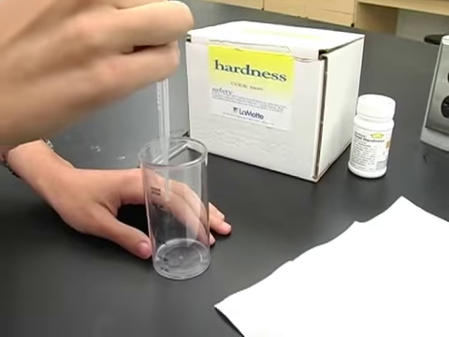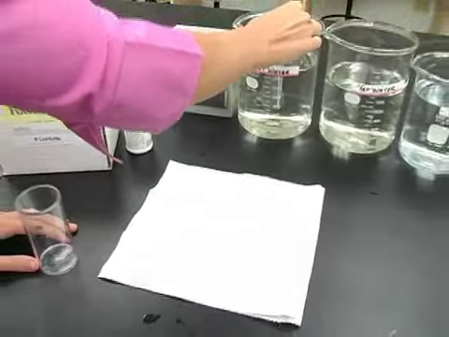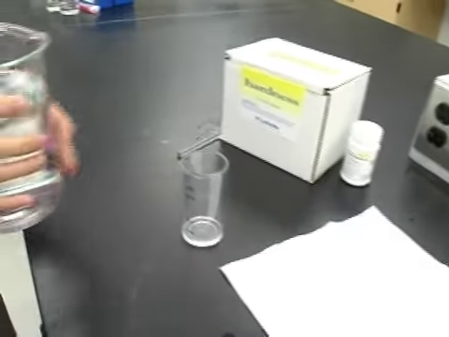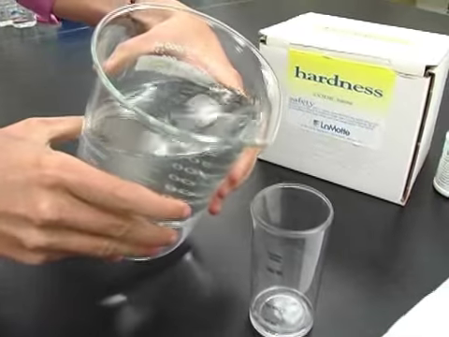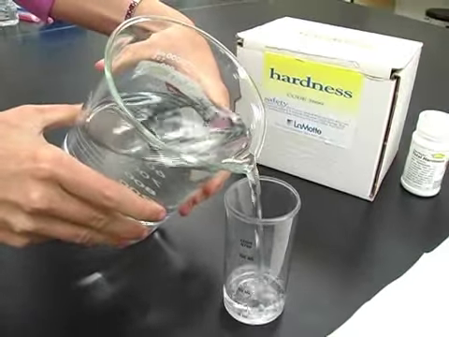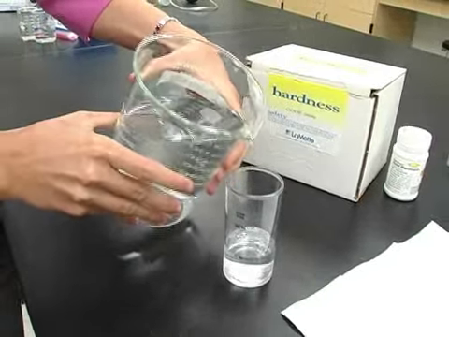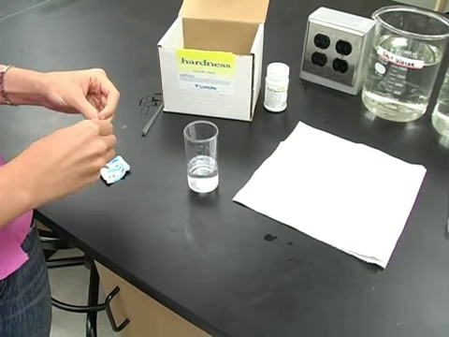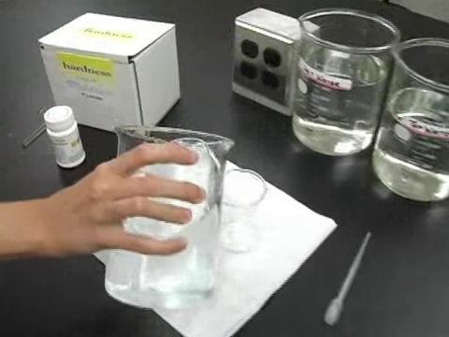If you are testing a sample of seawater, pipette 2.5 milliliters of your sample into the test tube and dilute up to 50 with DI water. Add the tablets one at a time until the color changes. Then, multiply the number of tablets used by 800 to obtain your ppm of total hardness.